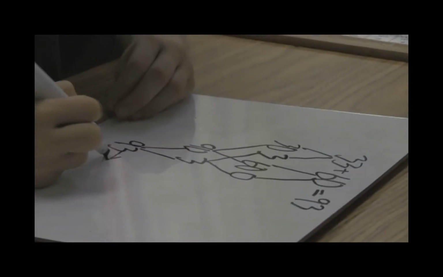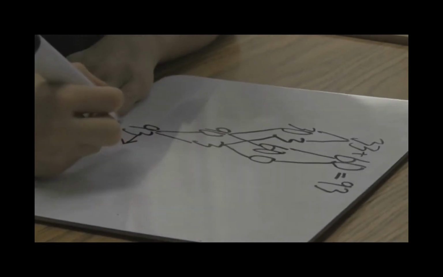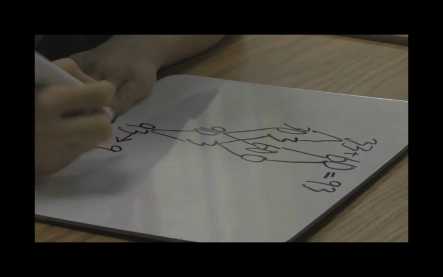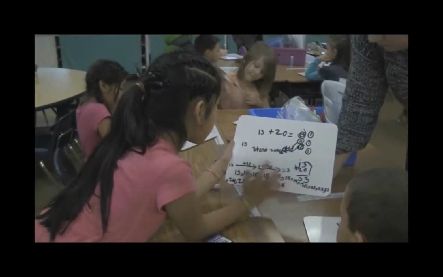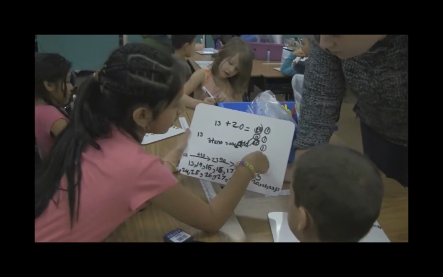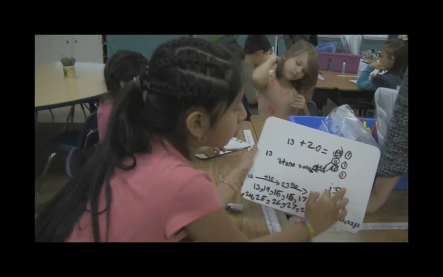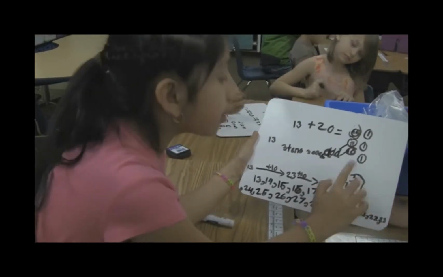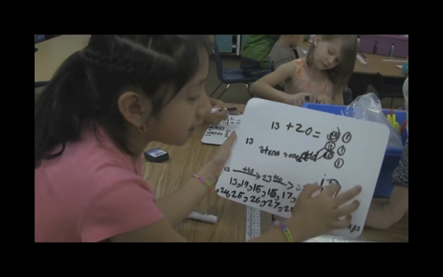What I like is that I'm seeing students shift from, I don't know how to do this algorithm, so I can't do the problem, to, I can't solve it that way, let me try a different way. And then let me solve it 2 or 3 different ways so that I can check my work. I did error notation, so then I did this. So 13, so I know that 2 plus 1 equals 3. Then there's 3 plus 0 equals 3.